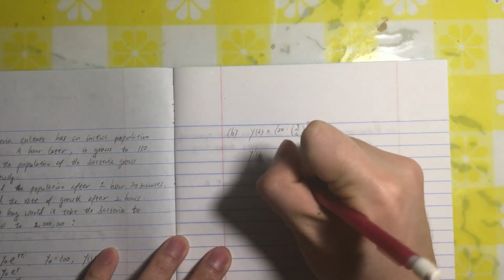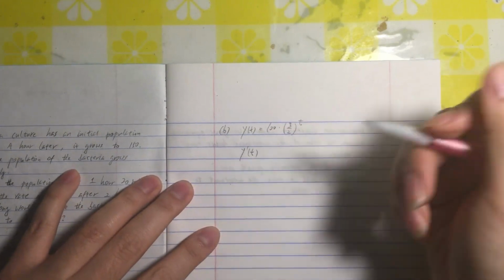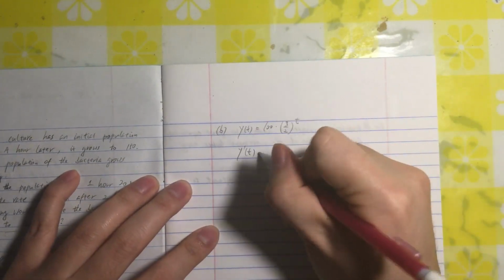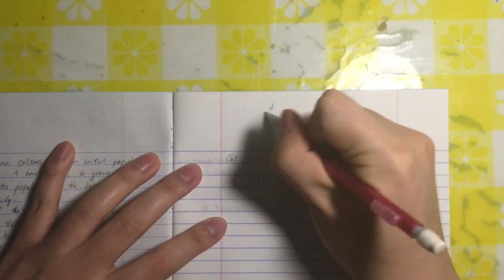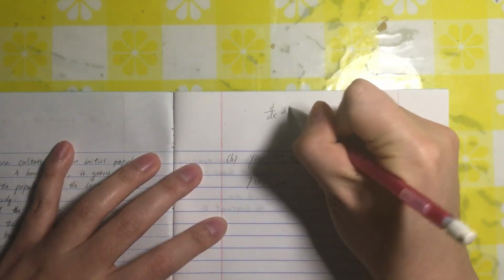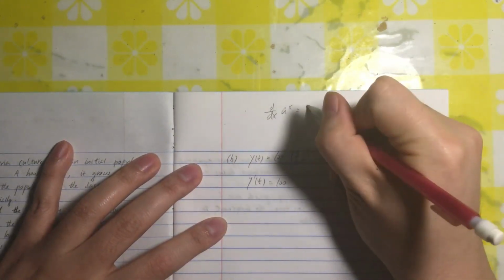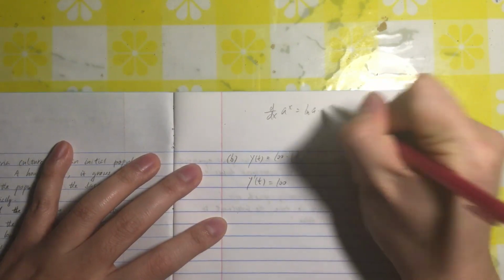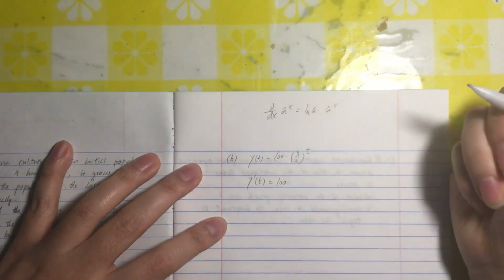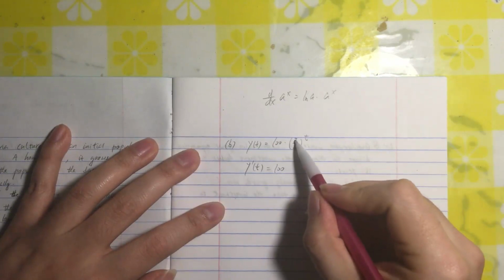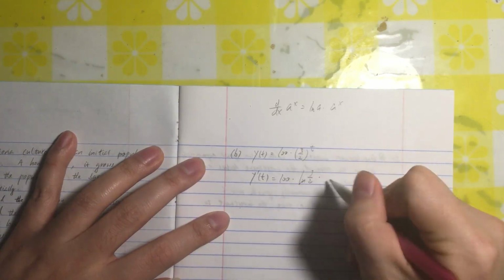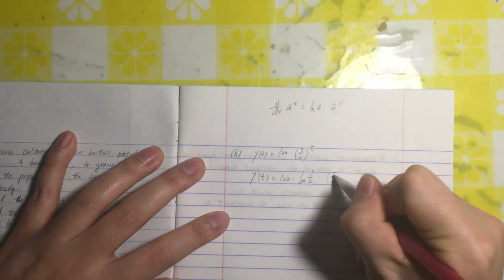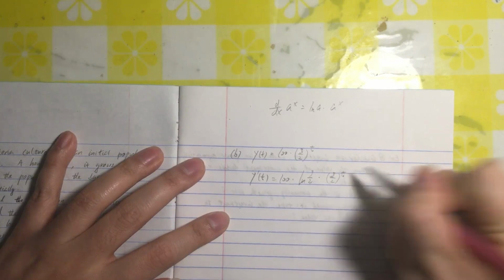If I take the derivative, what do we get here? 100 is a constant multiple, so it stays the same. And when we take the derivative of a to the power of x, the derivative is ln of the base times the function itself. Here the base is 3/2, so I have ln of 3/2 times 3/2 to the power of t.